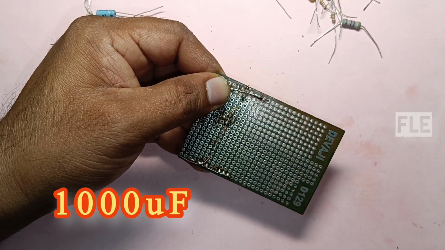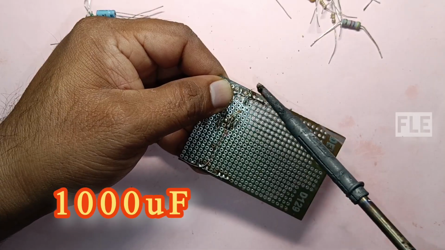Always connect an electrolytic capacitor with the right polarity.